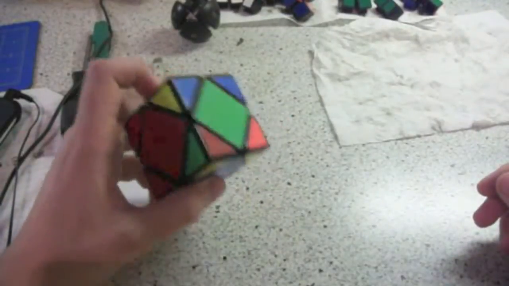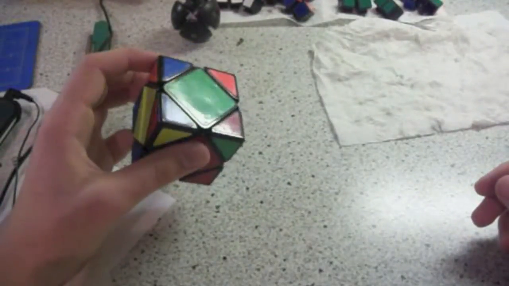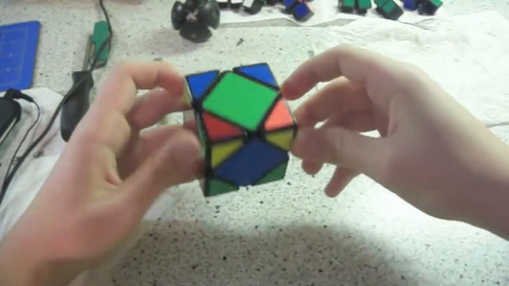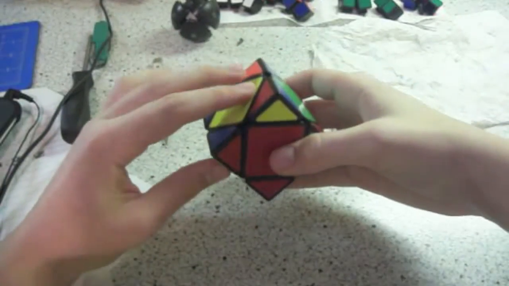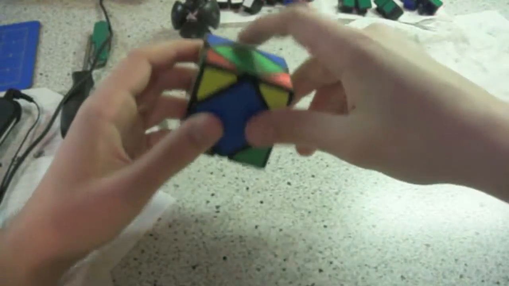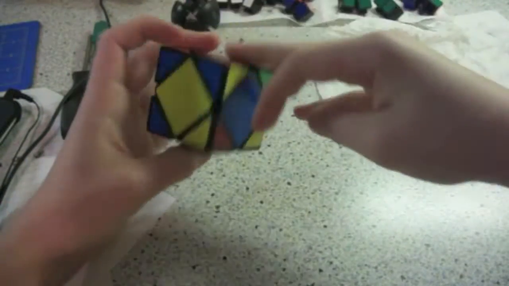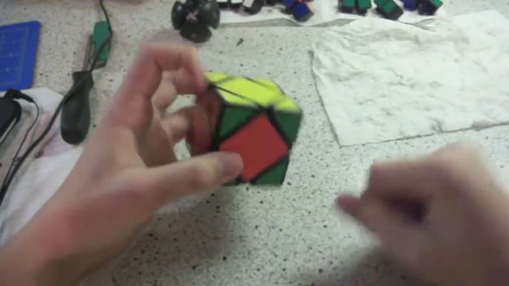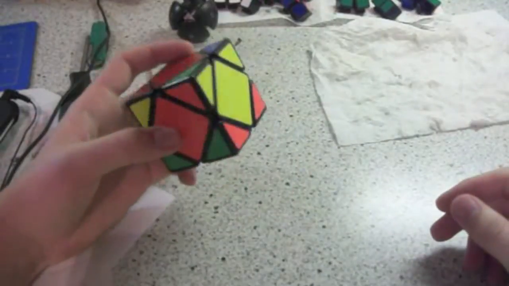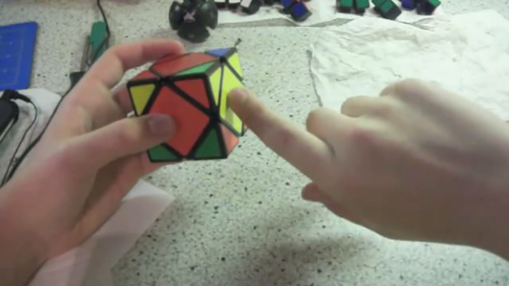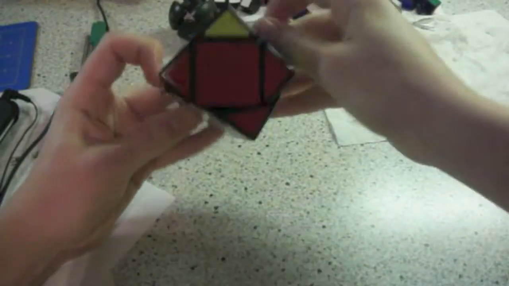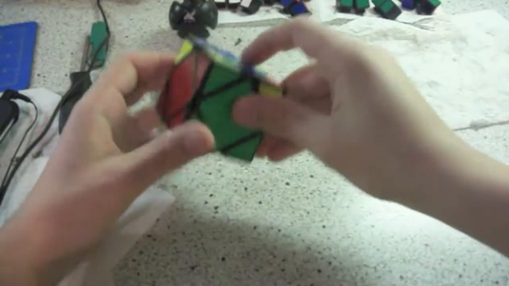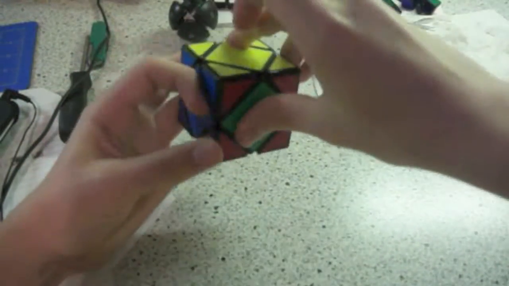Now here are the last two cases. Both of them are very similar. So in this case, you have the headlights pointing to the right, and this center is on the left. So you put the center in the back and do a sledgehammer, and now you have this case. So you can do sledgehammer, head slammer. Now the very last case is when you have the center on the right. So once again, you'll put it in the back and do a sledgehammer, and now you have this case. So a sledgehammer and a head slammer.